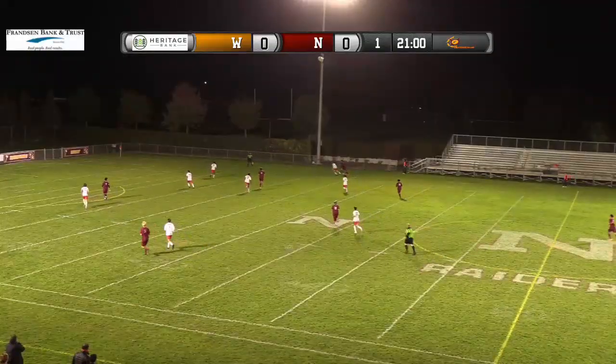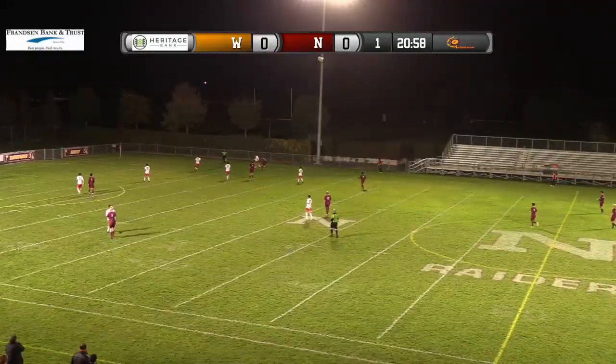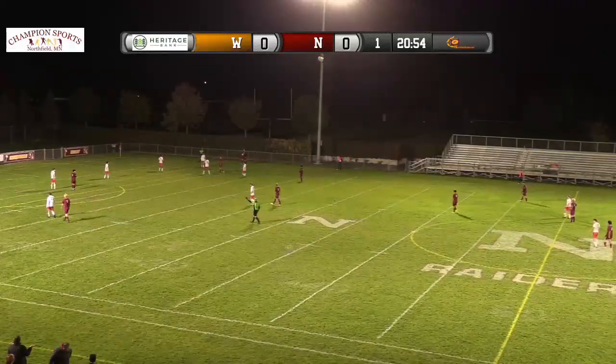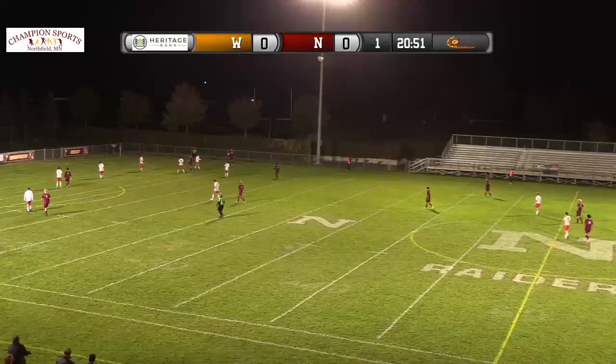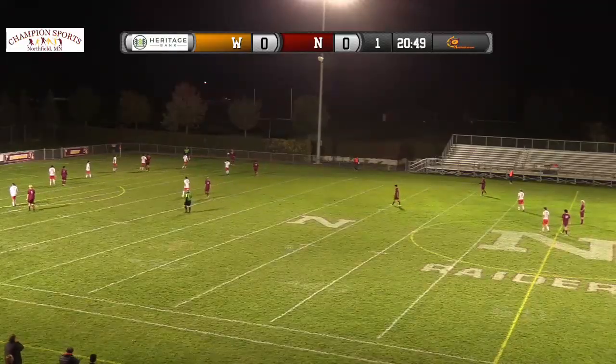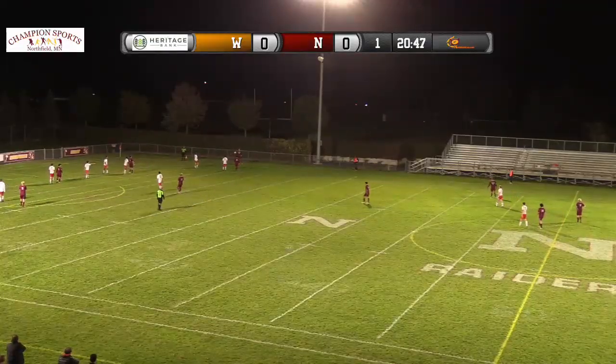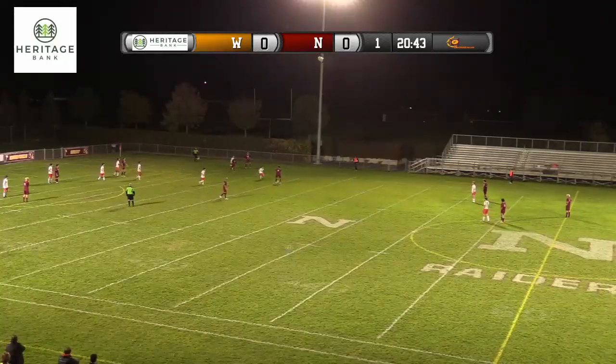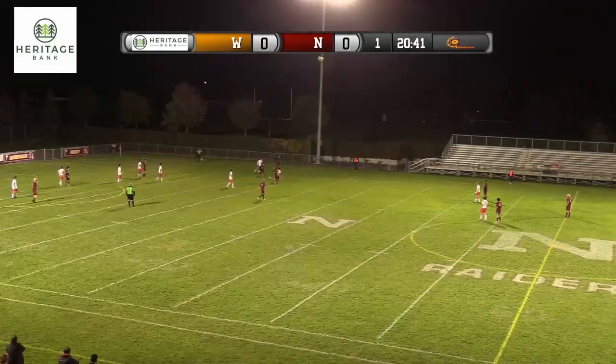Giza to control it on the far side. He'll make a play on it. It's kicked out of bounds by the Windhawks. Raider throw-in. Raiders looking to make something happen here. Just about 20 minutes left, 10 minutes into this game. Still scoreless for both teams on the Heritage Bank scoreboard tonight.